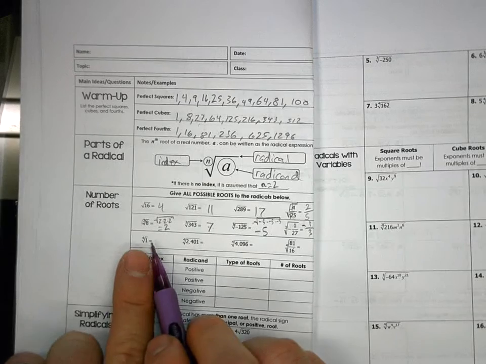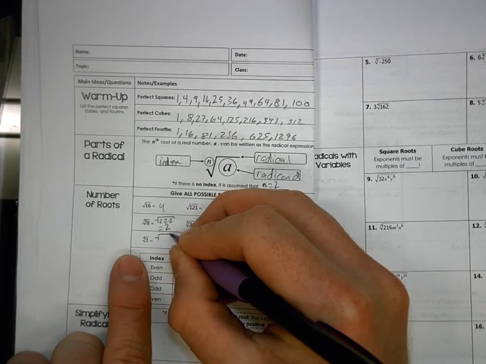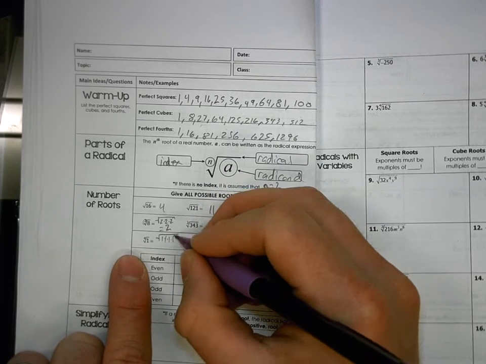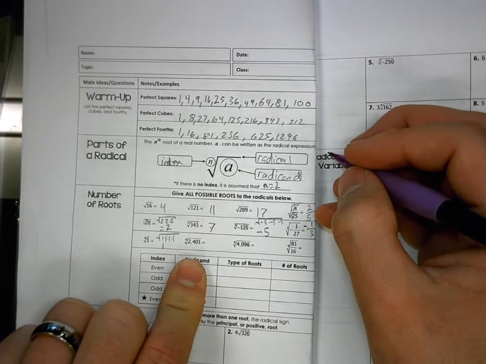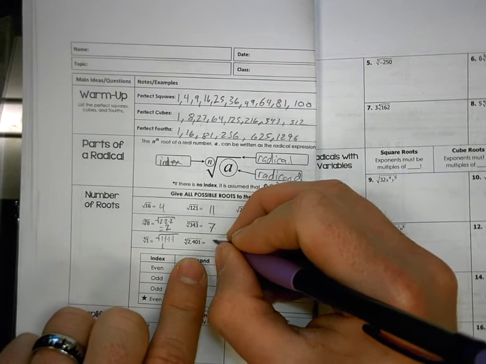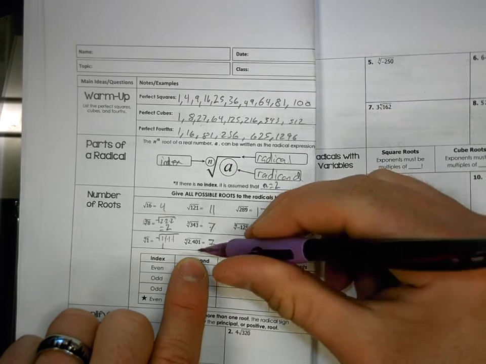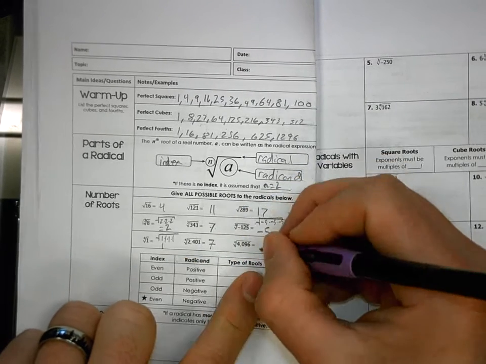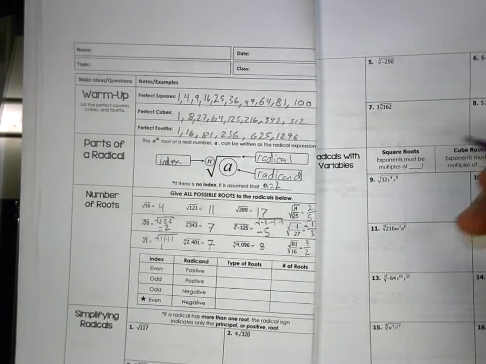Now we have groups of 4. Our index is 4. So this means that square root of 1 times square root of 1 times square root of 1 times square root of 1, groups of 4, my answer would be 1. Next one, 2,401. My answer is going to be 7. 7 times itself 4 times is 2,401. Next one is 8. And then you have 3 over 2.